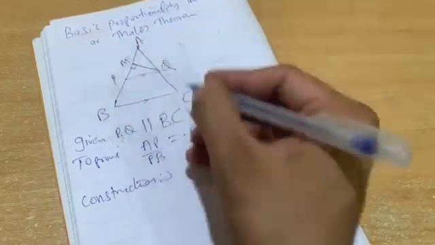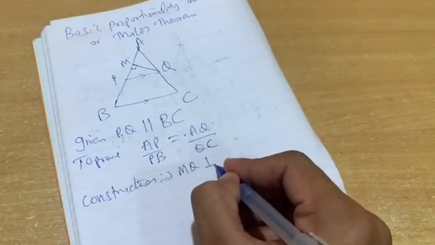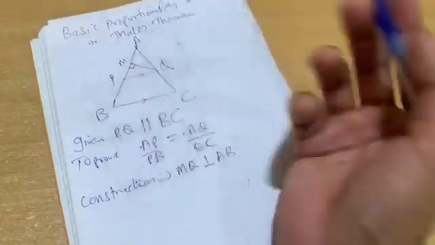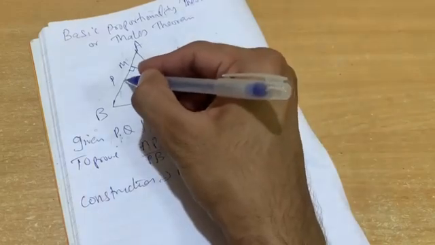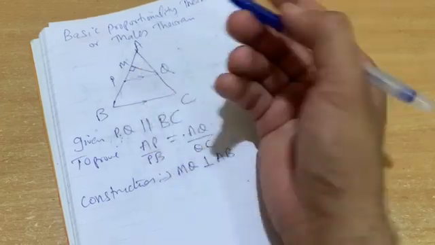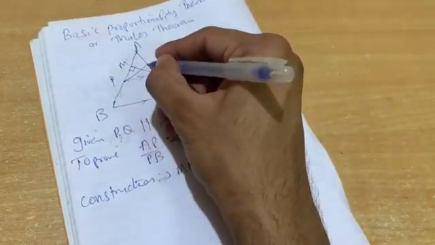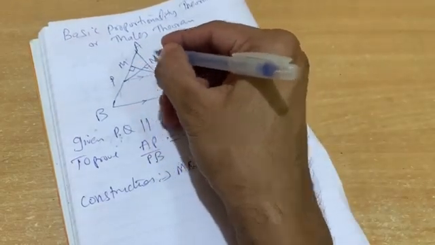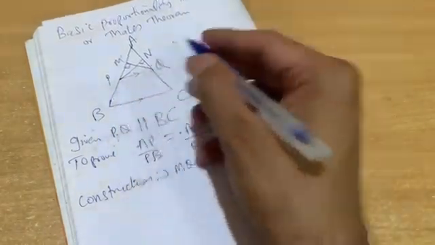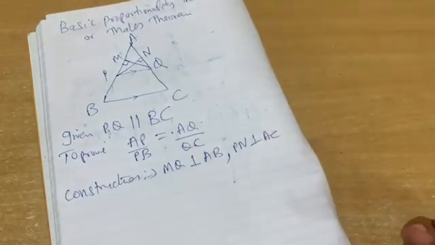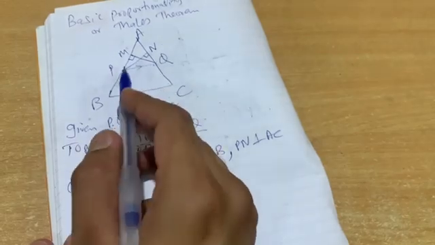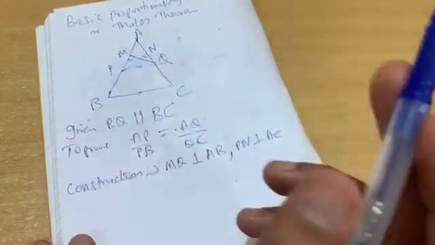This MQ is perpendicular. MQ is perpendicular to AB, or we can say QM is perpendicular to AB, and one more perpendicular line from here, or let it be in the second part, it is possible. So right here, PN is perpendicular to AC. Okay, two things we did. I've drawn a perpendicular line here and here.